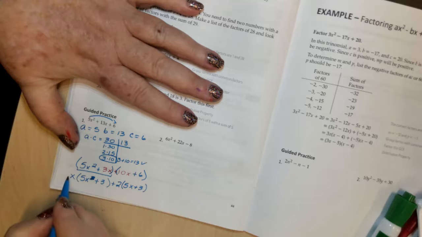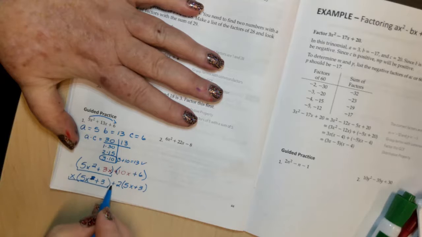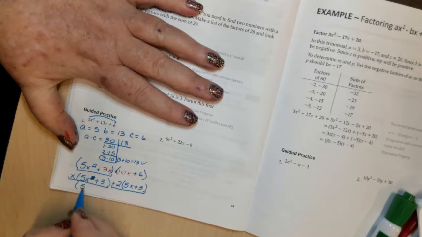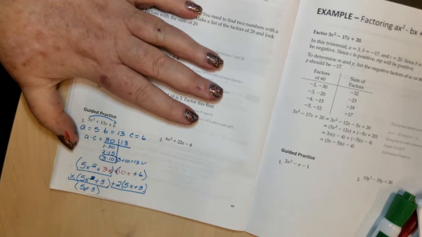Now, group 1 and group 2. What do they have in common? Yeah, they both have a 5x plus 3. And after you take out the 5x plus 3, what's left? X plus 2. So there you go.